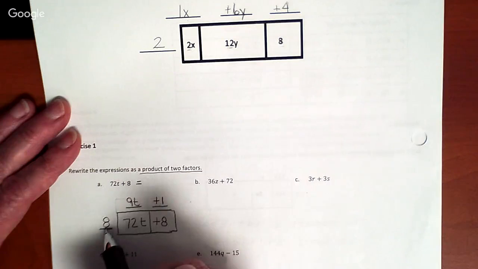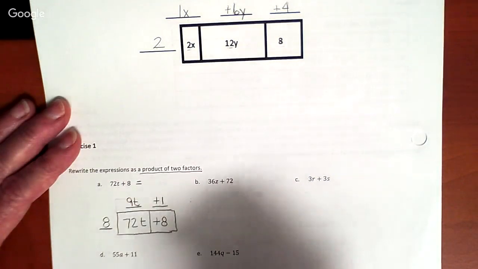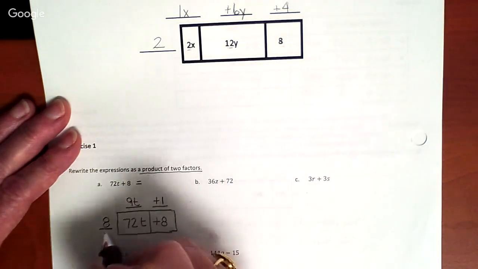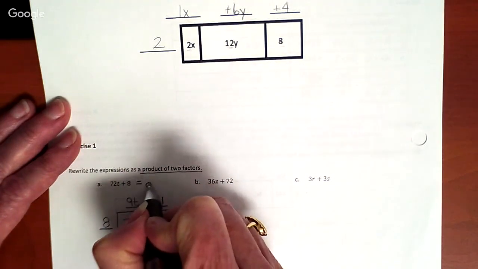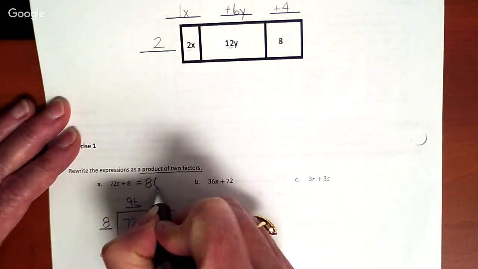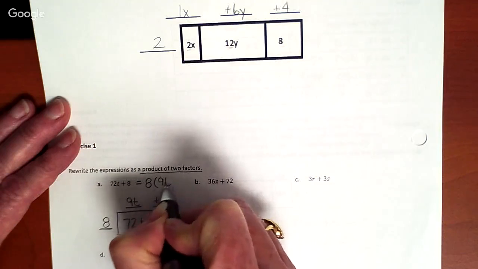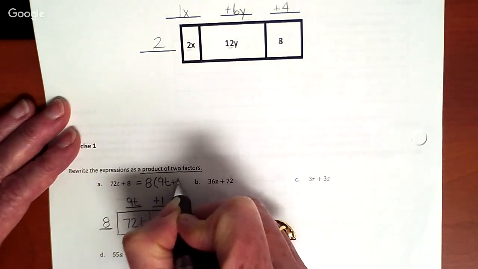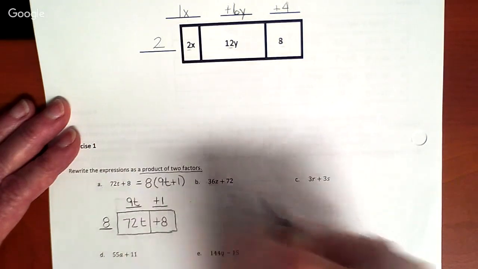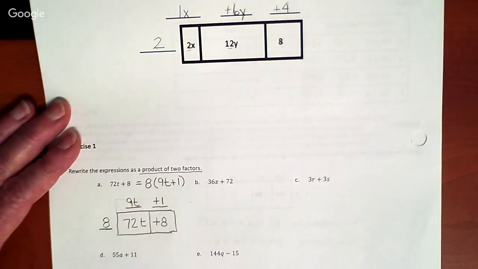So what goes on the side, and if you notice, this is the reverse of what we did yesterday. So we can write this 8, and then in that parenthesis, 9t plus 1. And remember, our sign goes with our number.